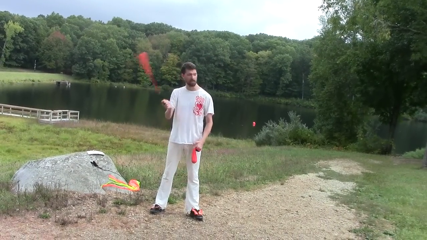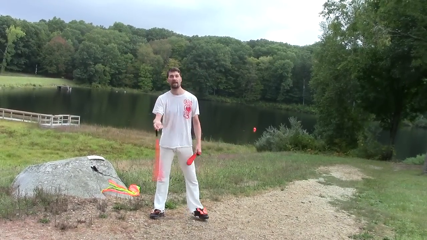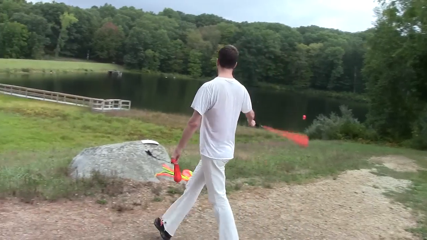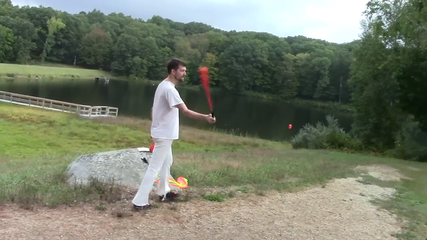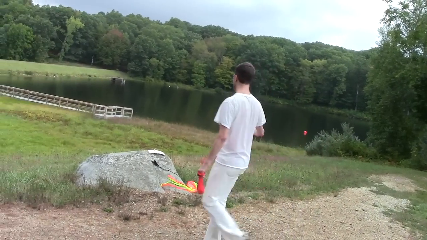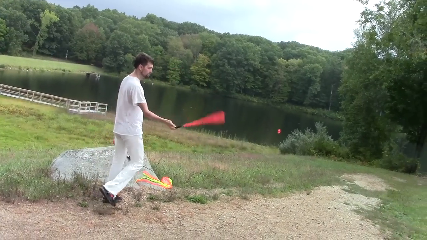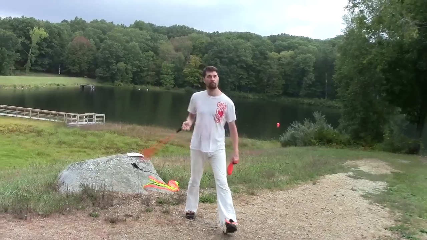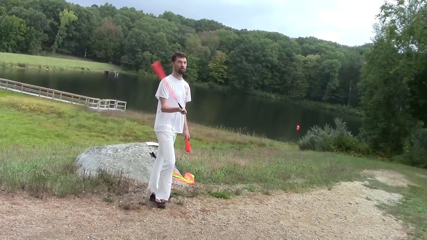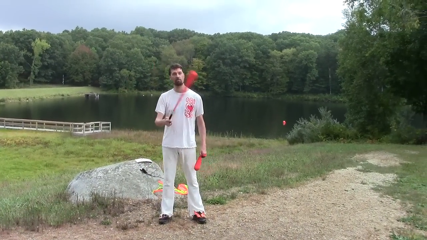So I draw that plane on the ground in absolute space, and we explored that plane with this little drill here where I walk around my poi, keeping it as still as I possibly can in this absolute plane. And then we even started playing with walking through my poi in this absolute plane to get us used to establishing planes in space as opposed to planes relative to our body.